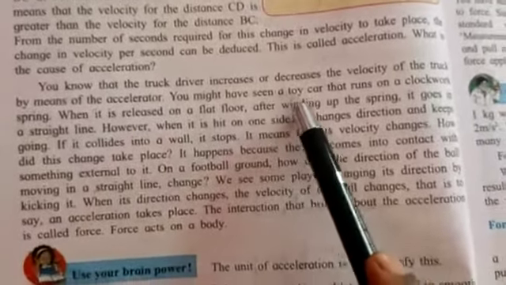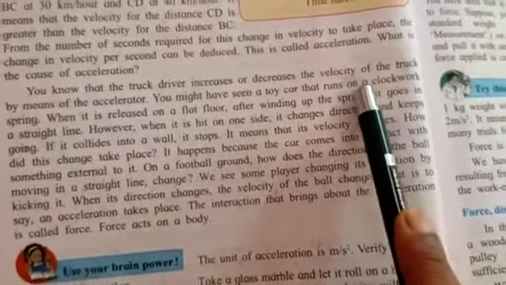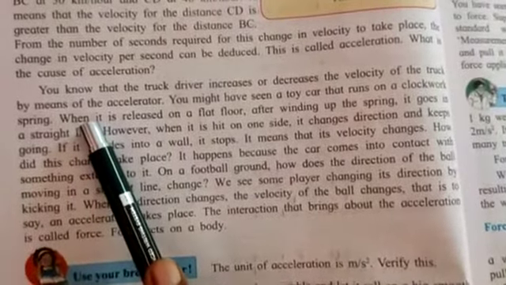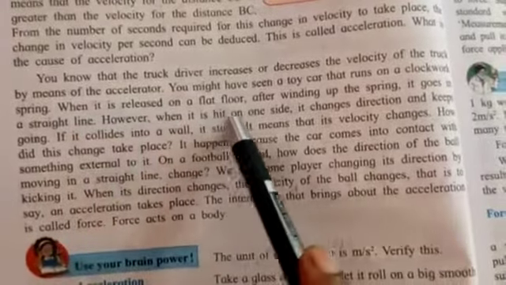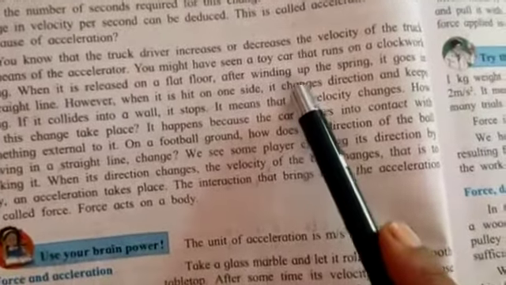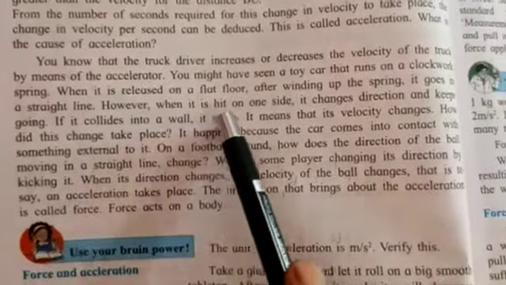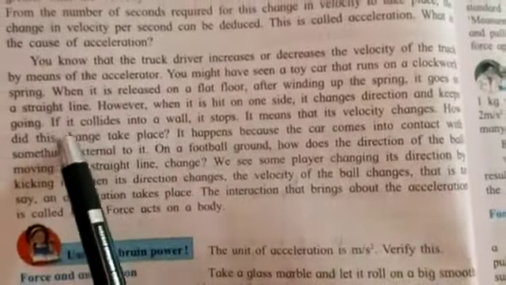You might have seen a toy car that runs on a clockwork spring. In toys there is a spring, and when it is released on a flat floor after winding up the spring, it goes in a straight line. However, when it is hit on one side it changes its direction and keeps going.